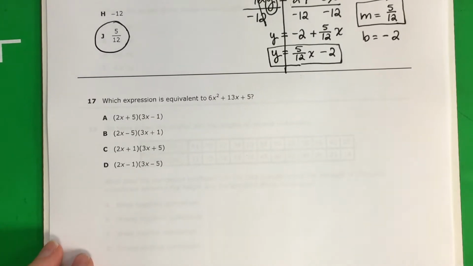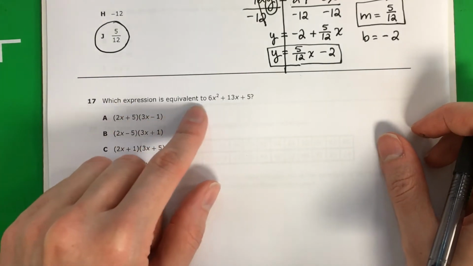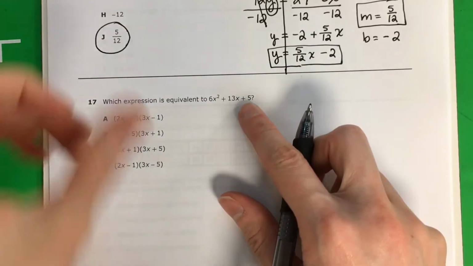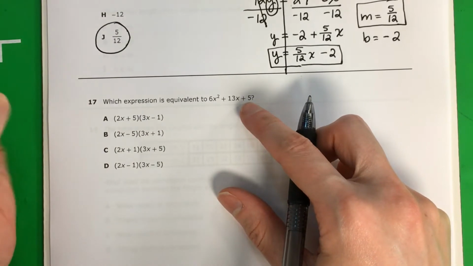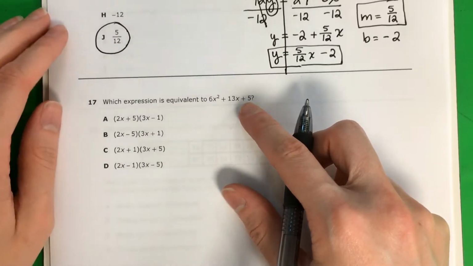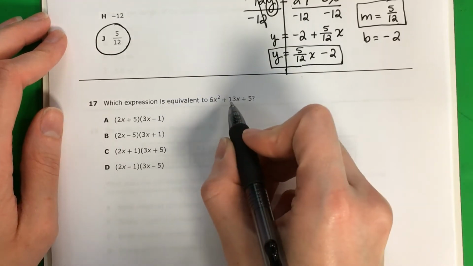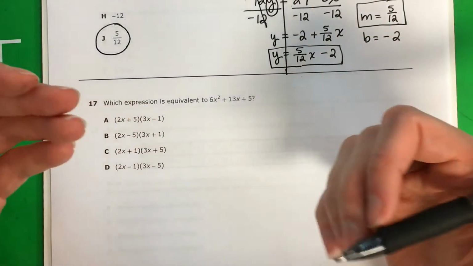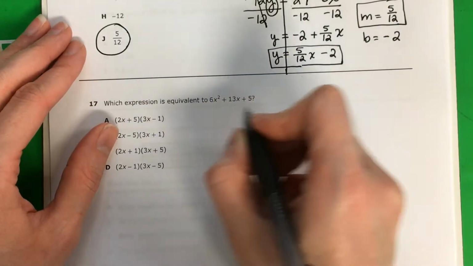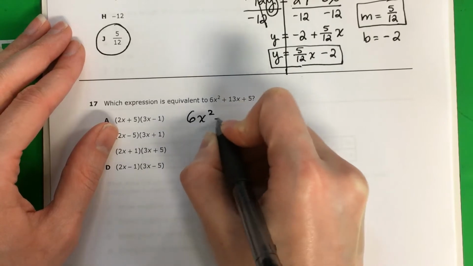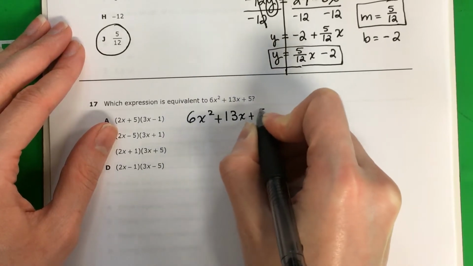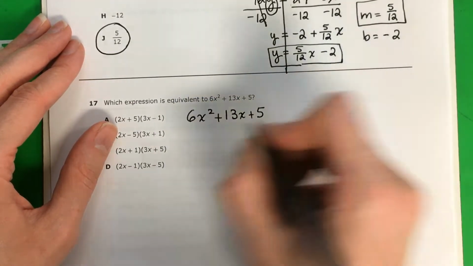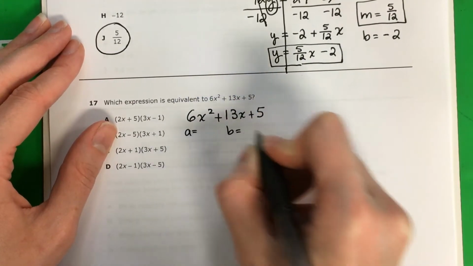Number 17. Which expression is equivalent to 6x squared plus 13x plus 5? Okay, I'm going to show you two methods to solve this. The first method is factoring, and I'm going to show you the easiest way to factor. I like to call it the 7 steps. So I have 6x squared plus 13x plus 5, and I need to find my A, B, and C first.